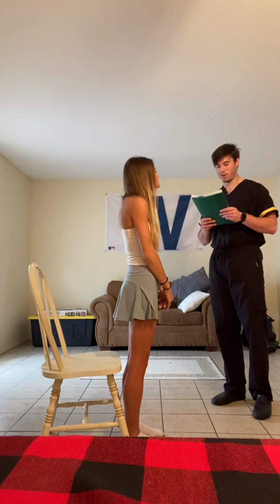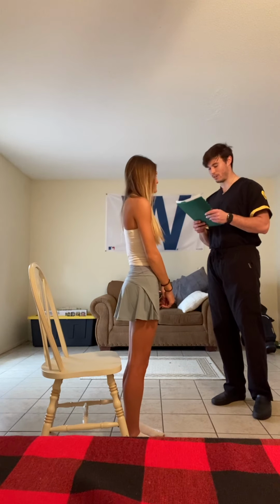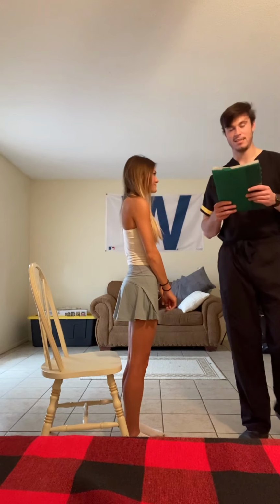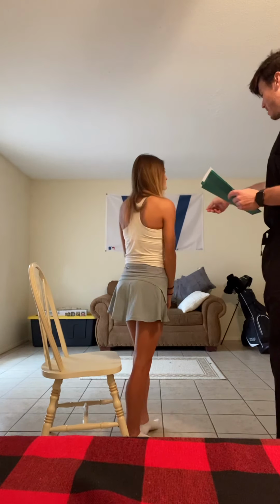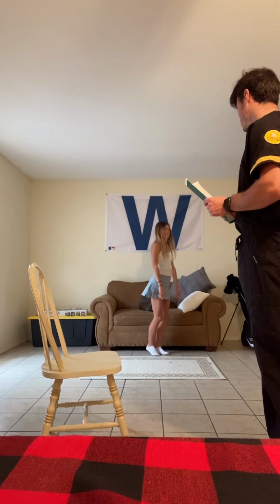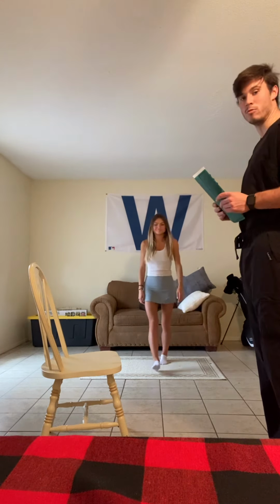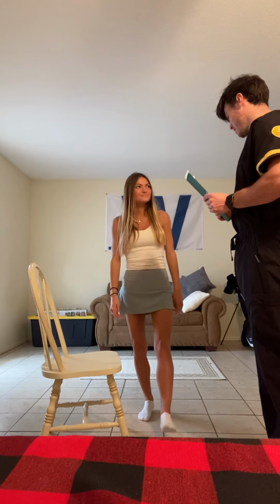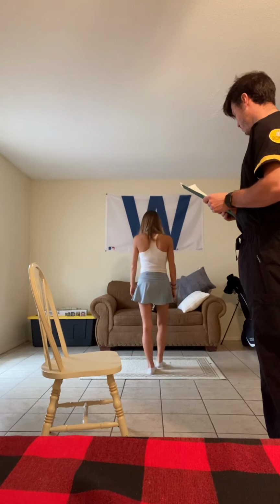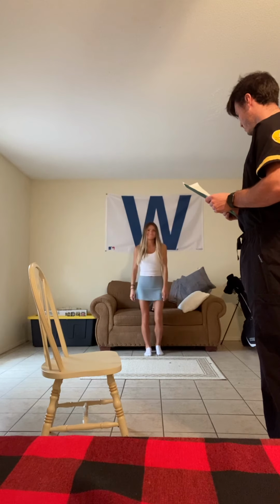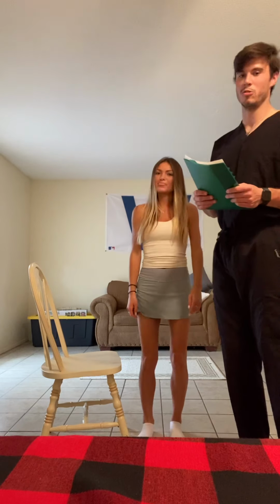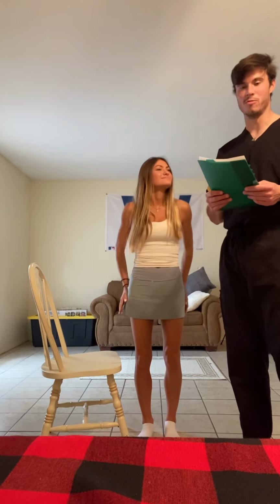Now I'm gonna have you walk a few paces, turn, and walk back to the chair. And with this, I'm observing her hands and gait. So if you could walk to that couch, observing her gait, it looks smooth, no unequal movements, and do it one more time. Good, so equal gait, arm movement is normal, and there was no unequal movements.